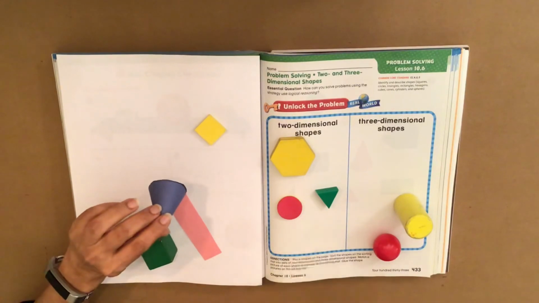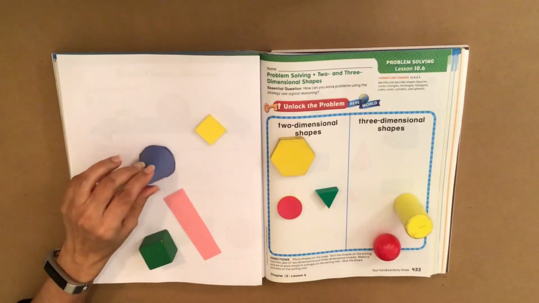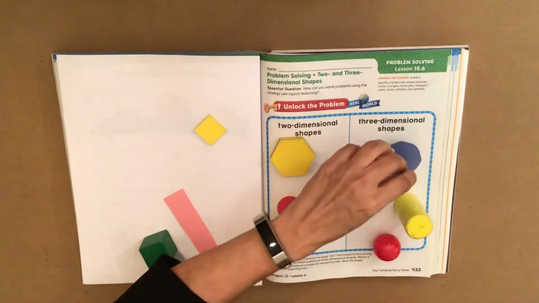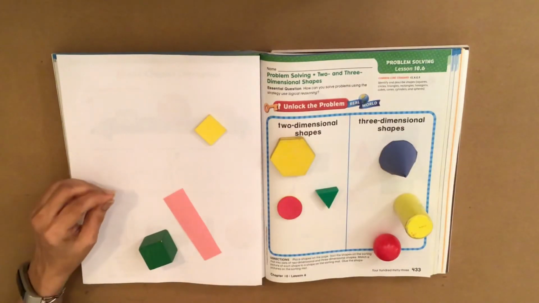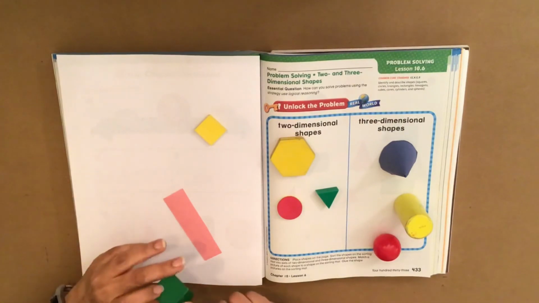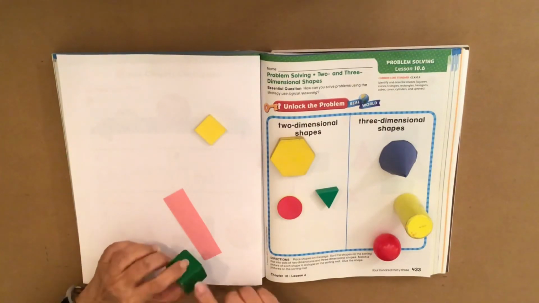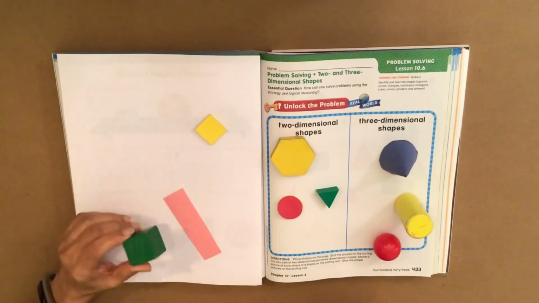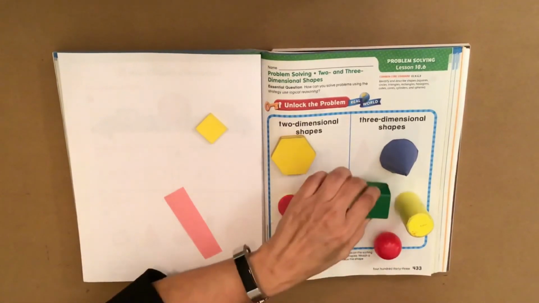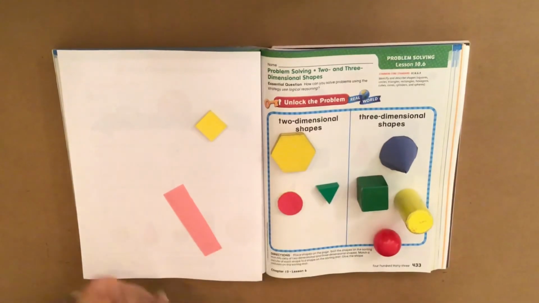But does it belong to two-dimensional or three-dimensional? Think, think. That's right, it's a three-dimensional shape. Here we have the cube with the 6 flat surfaces. Is it two-dimensional or three-dimensional? That's right, it is three-dimensional.